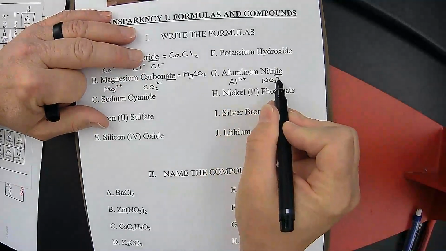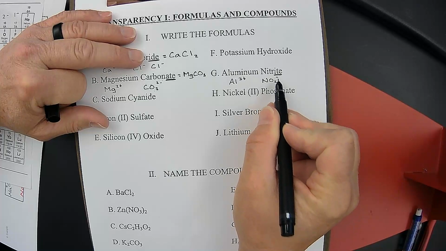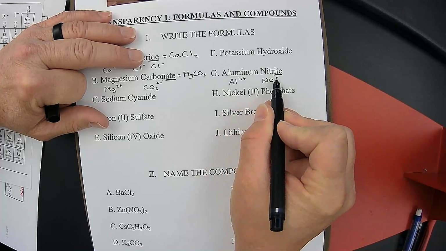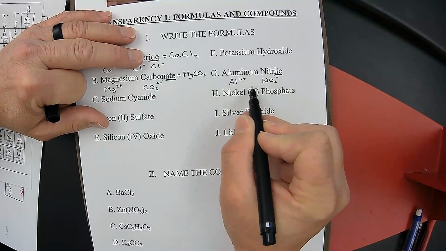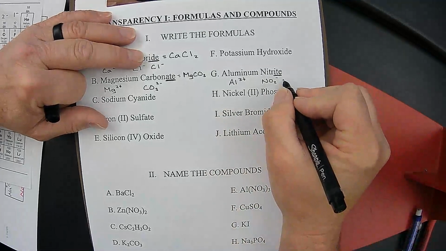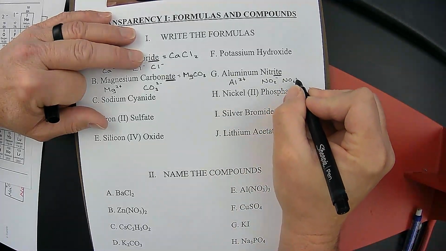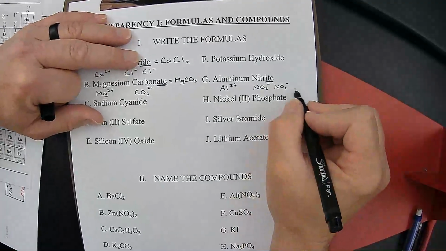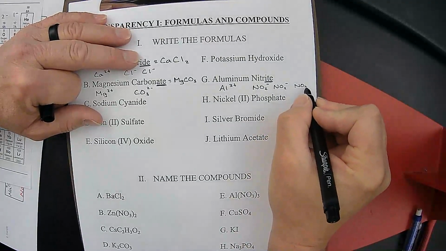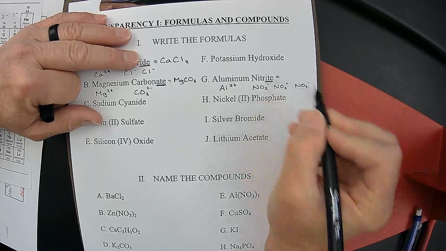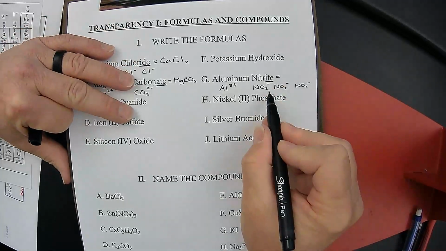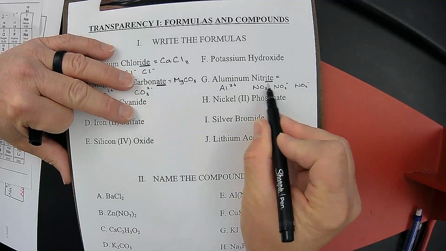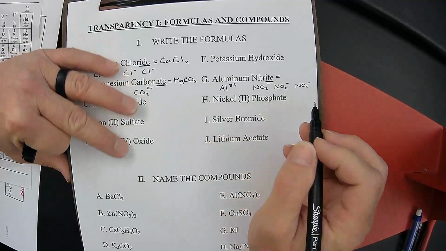Notice the 3 plus does not balance the 1 minus. The superscripts are for charges. The subscripts are for how many we have. So I need another NO2 grouping with a 1 minus, and yet another NO2 grouping with a 1 minus charge. I need 3 groupings of NO2 with 1 minus each to match.